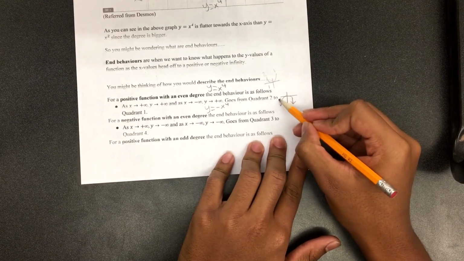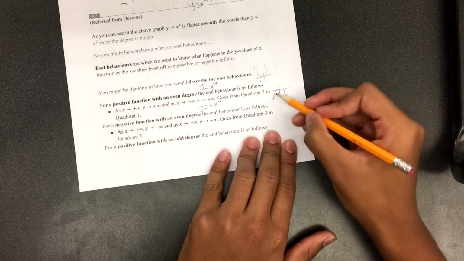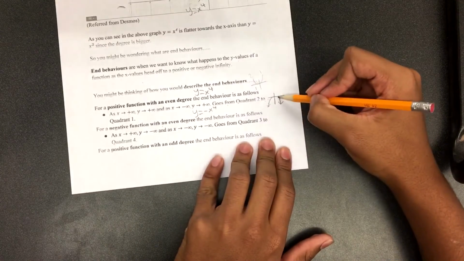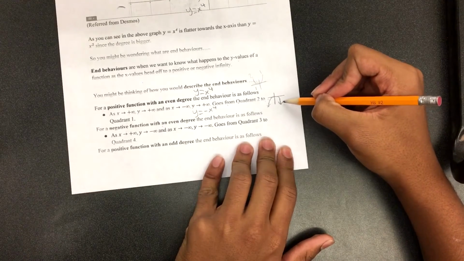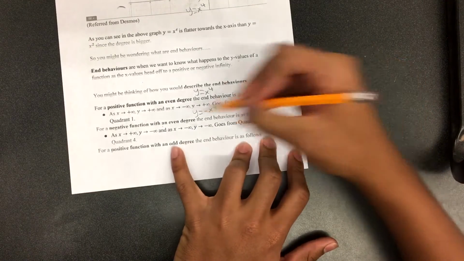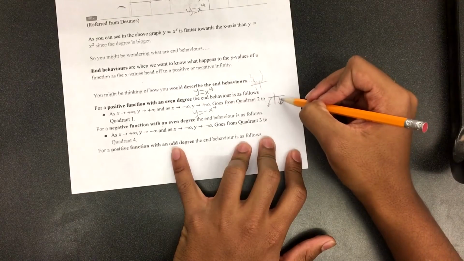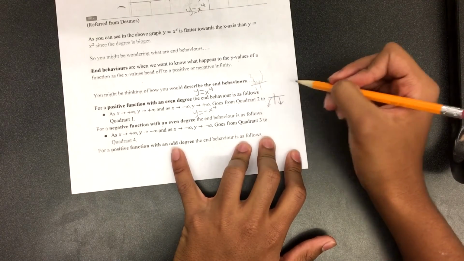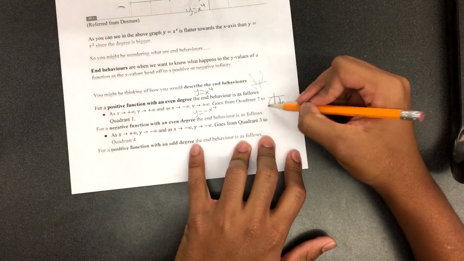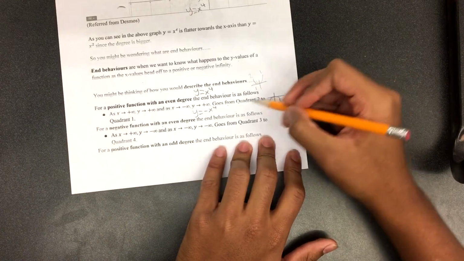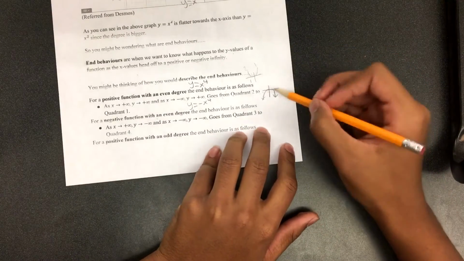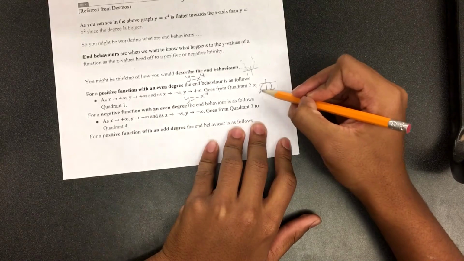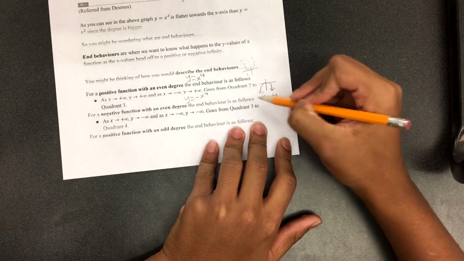As x goes from left to right, so to positive infinity, y goes to negative infinity. As you can see right here, it's in the negative area. And as x goes to negative infinity, from right to left, y also goes negative, since they're both heading down. If you were to write this in quadrants, it will go from quadrant 3 to quadrant 4.